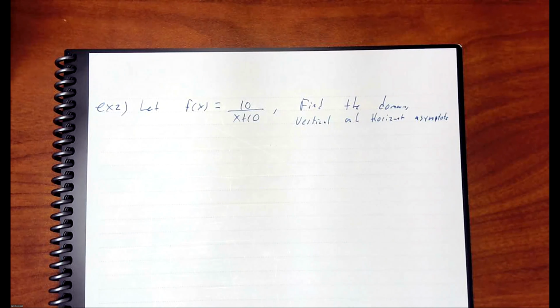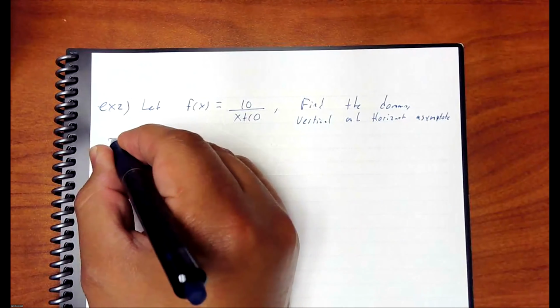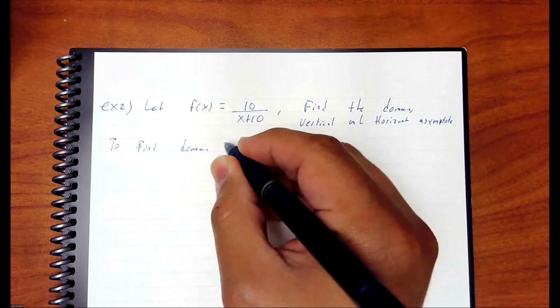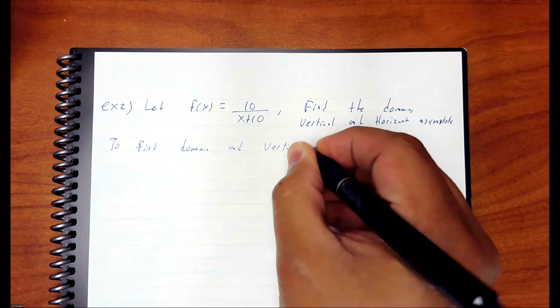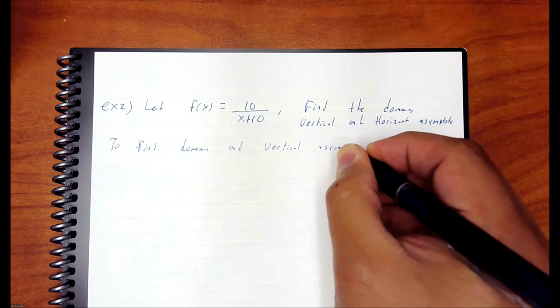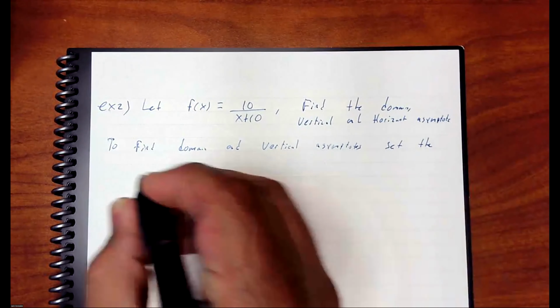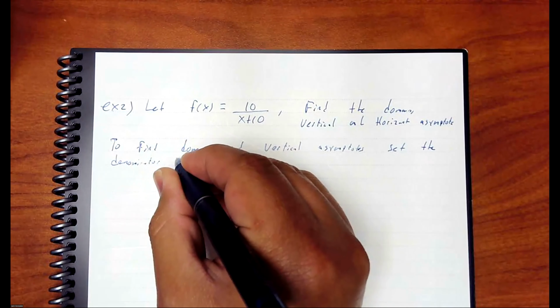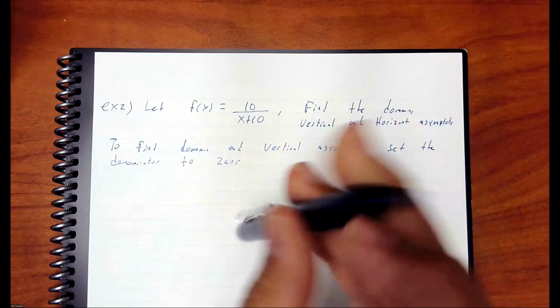So to find a domain, what is the first thing we do? Yeah. So to find domain, and technically vertical asymptotes, set the denominator to 0. Oops.